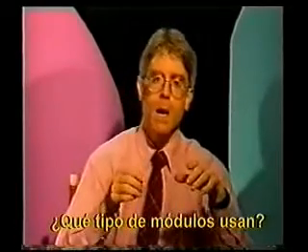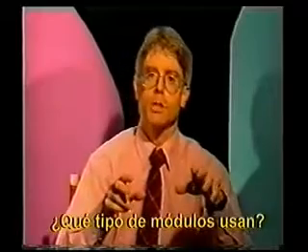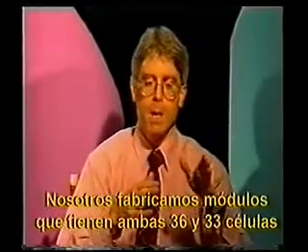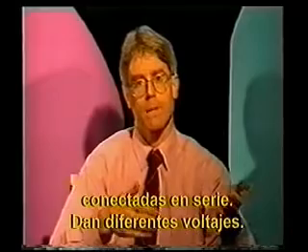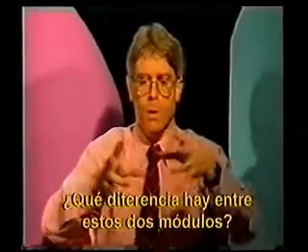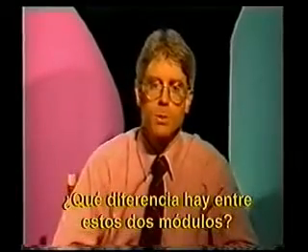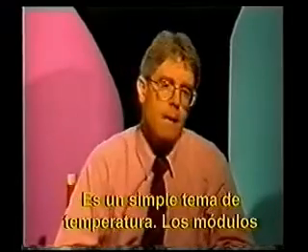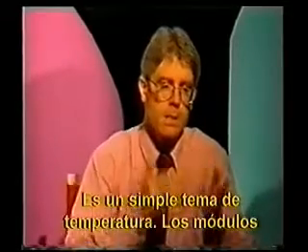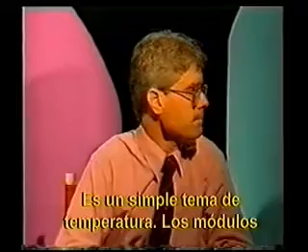A question comes to mind: which type of modules should I use? We make modules that have both 36 and 33 cells connected in series. These give different voltages. What's a rough distinction between these two types of modules? What guides me in terms of choosing these? The basic guideline that I'd like you to follow is a temperature concern, really.